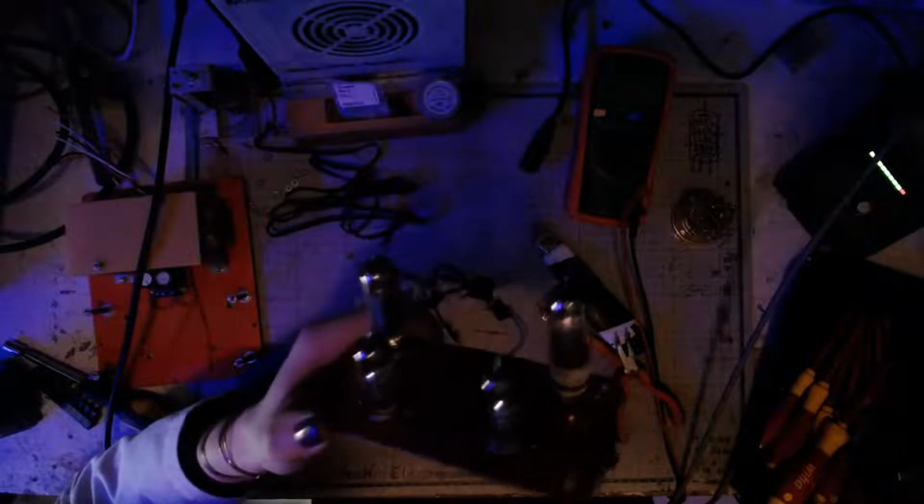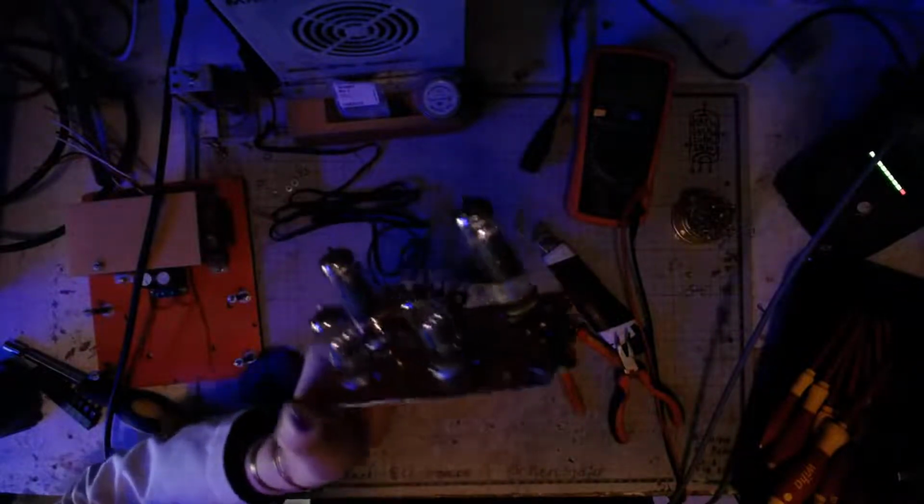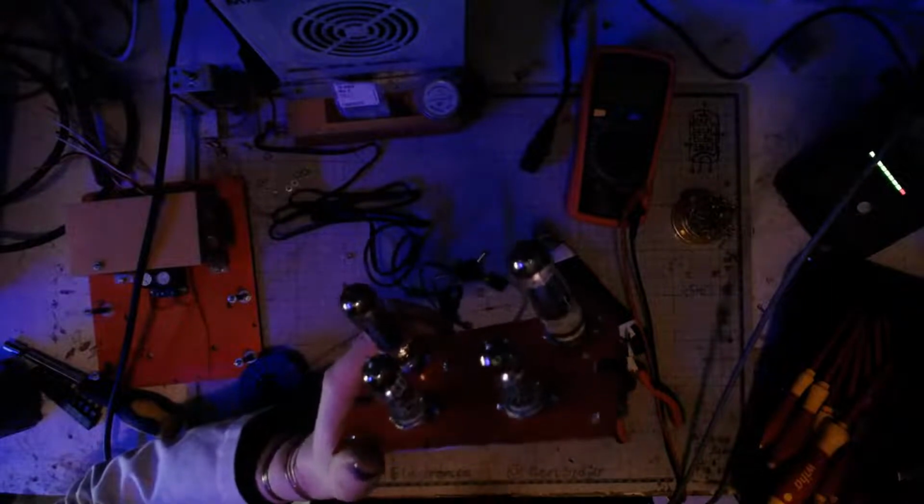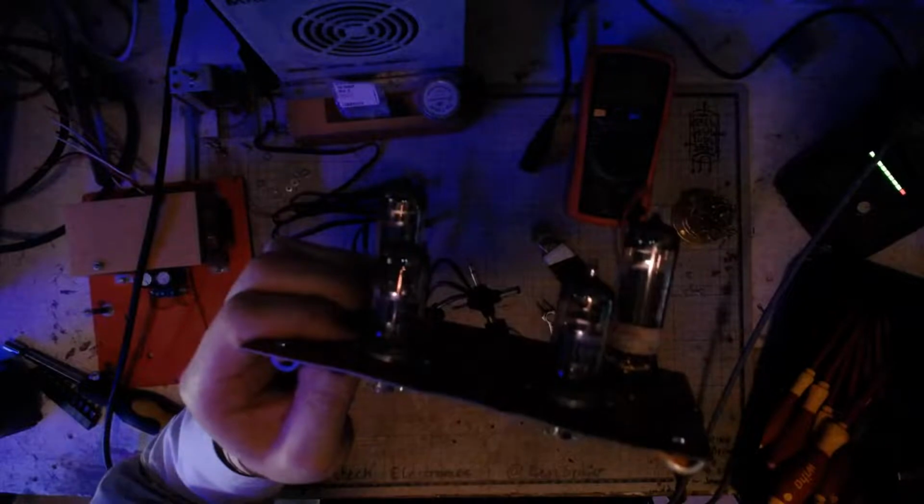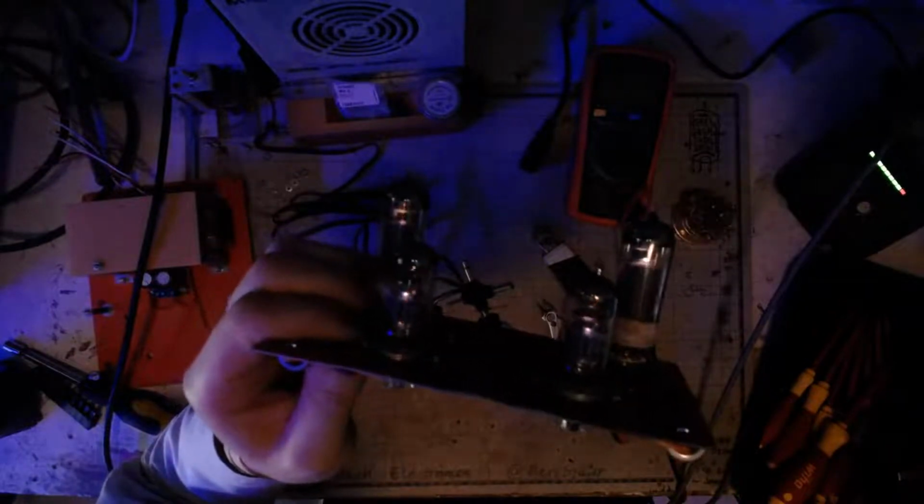Nothing's gonna shock me because it's just the heater voltage I've got on this little sub chassis. But looking at it, you could see the tubes lighting up pretty nicely.